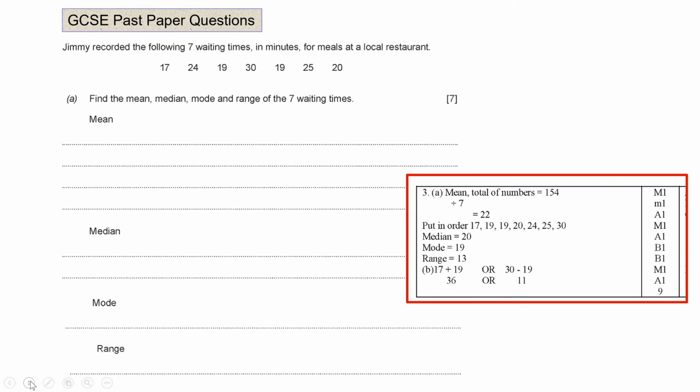So here, let's read the question. Jimmy recorded the following 7 waiting times in minutes for meals at a local restaurant. Part A, find the mean, median, mode and range of the 7 waiting times. So let's look at the mean first. Remember, how do we work out the mean? Hope that this allows me to write on it.